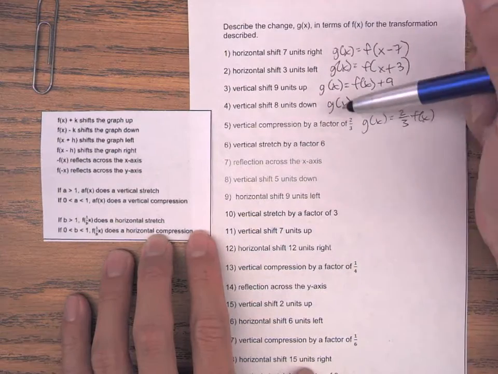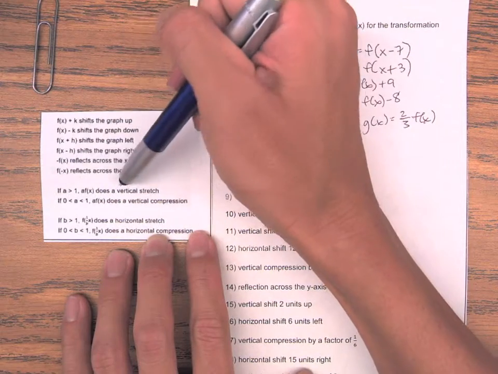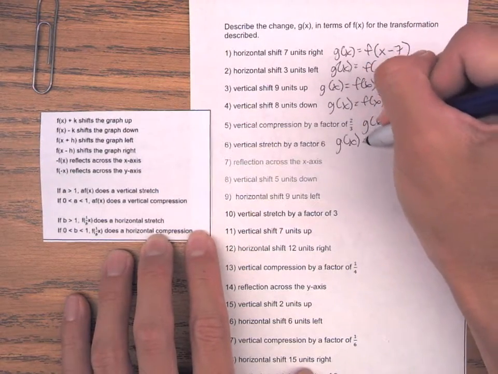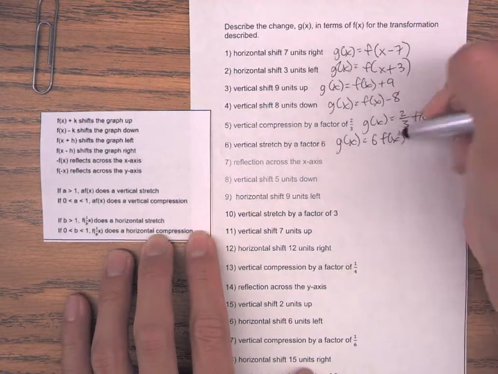Vertical stretch by a factor of 6. So vertical stretch, just put the value in front. g of x equals 6 times f of x.